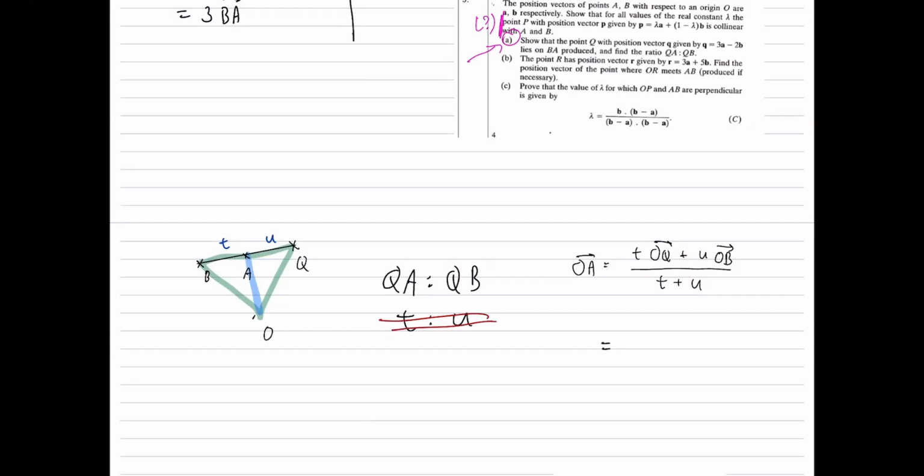Actually, QA is essentially just the length of vector QA, right? Then can we find out what is QA? Yes, it's OA minus OQ. But do we know what is OA and what's OQ? Not really. We only know it's vector A and OQ. Maybe we know a bit more. It's 3A minus 2B with bracket.